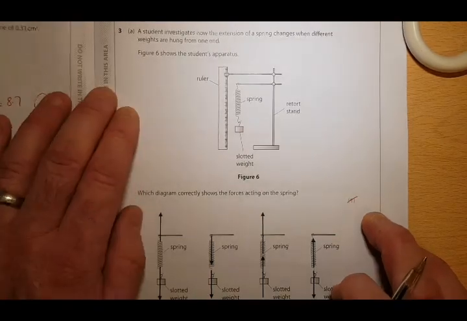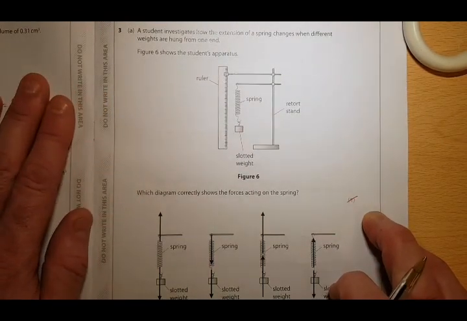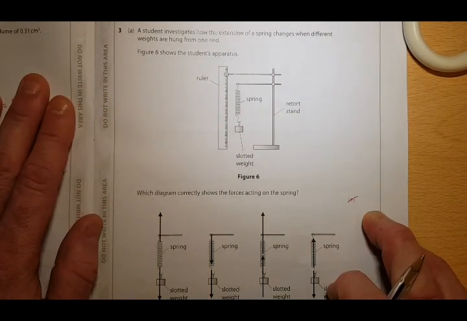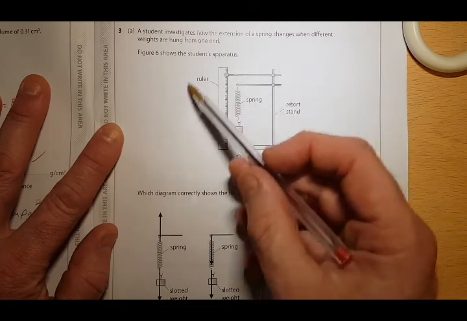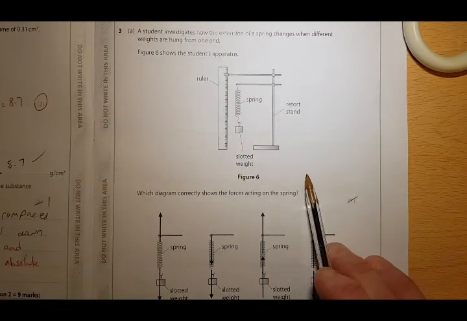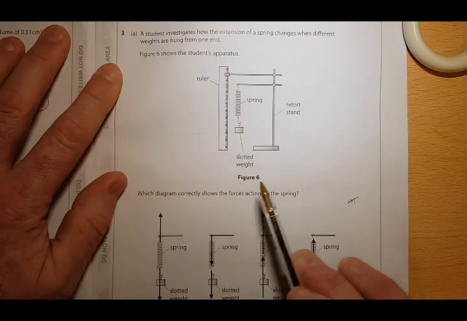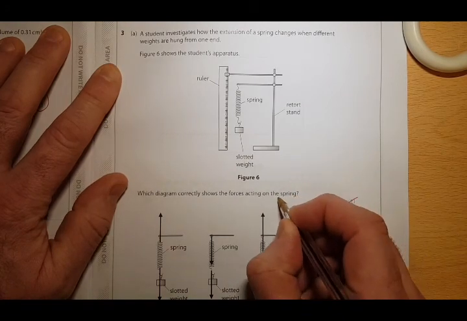Question 3. A student investigates how the extension of a spring changes when different weights are hung from one end. Figure 6 shows the student apparatus. So this is just giving you information. It says, which diagram correctly shows the forces acting on the spring.